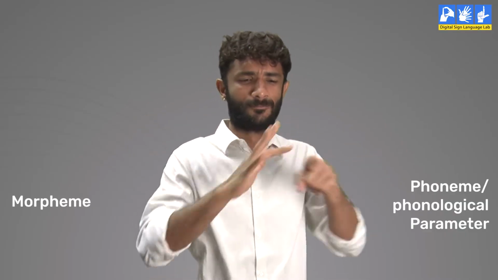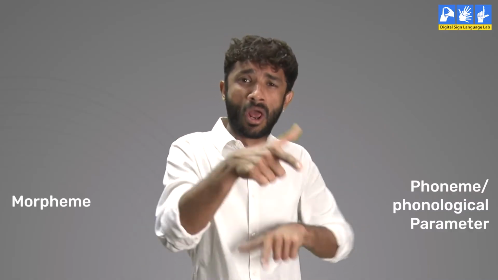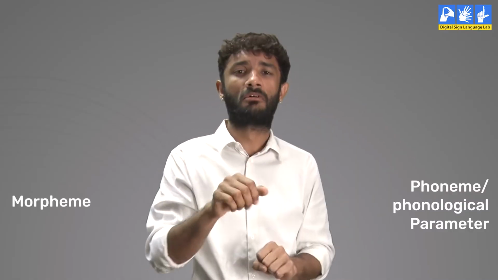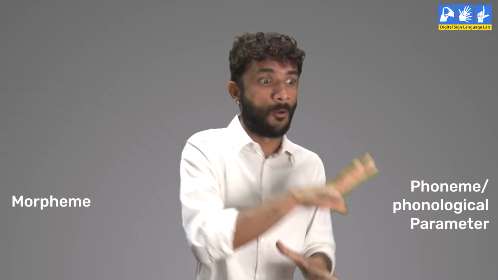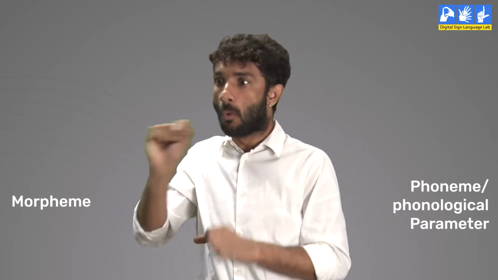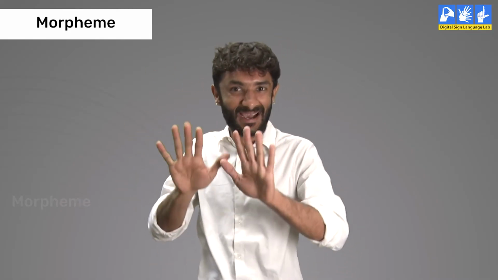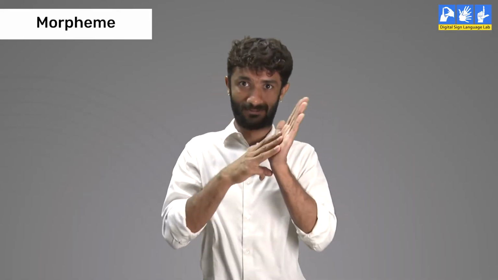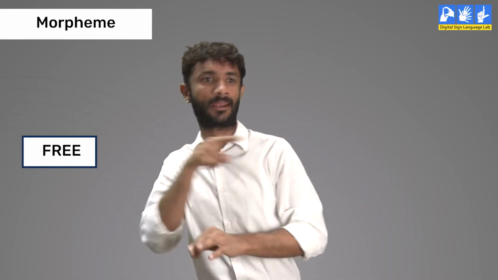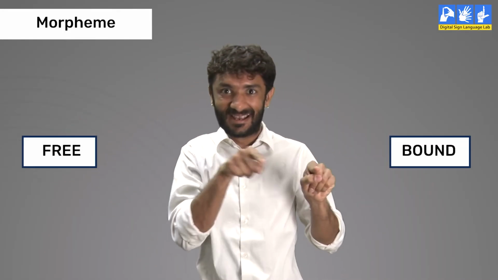Phonemes or phonological parameters are the smallest unit of language that has no meaning. However, when they are combined with morphemes, they become meaningful. Morphemes are present in every language and are divided into two parts, which are free and bound morphemes.